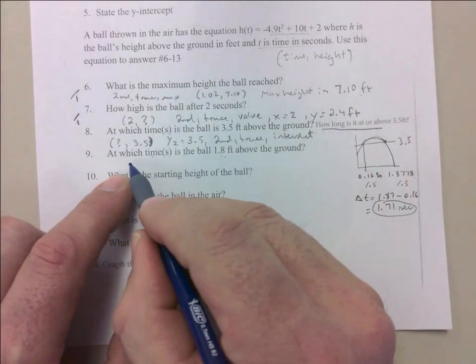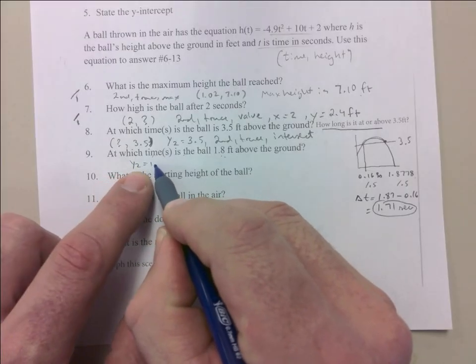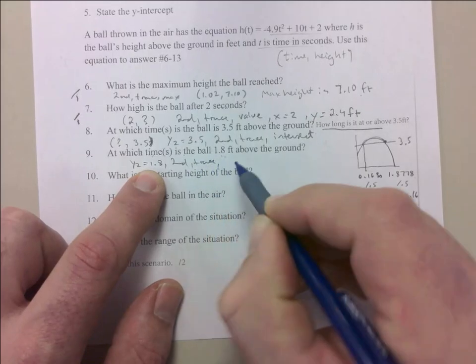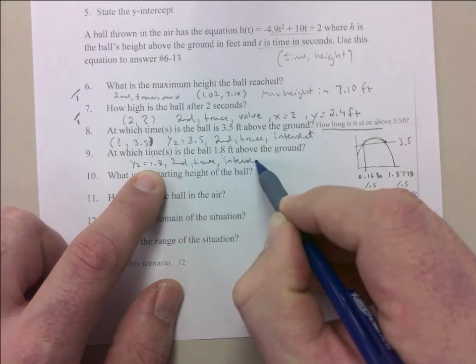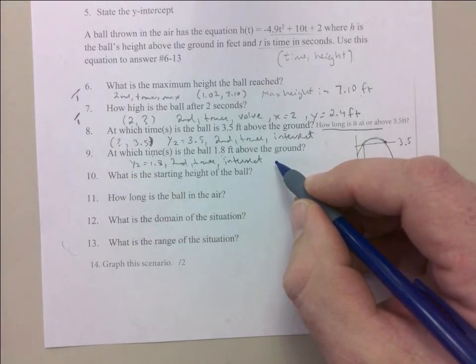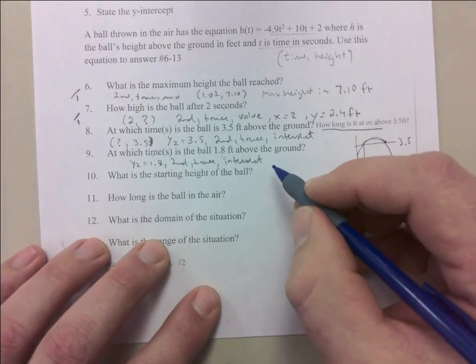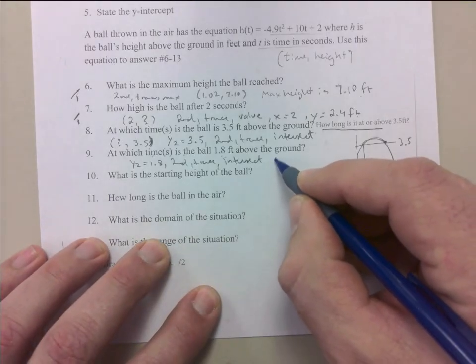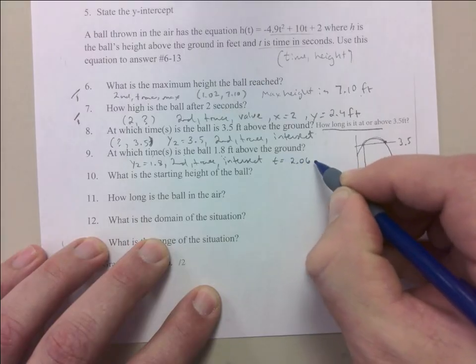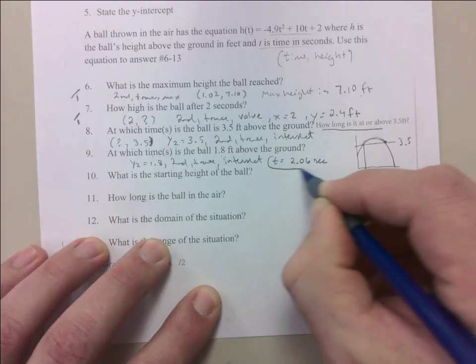So it's only one time that happens. So you let y2 equal to 1.8. We're going to go second trace, intersect. And it's second trace, intersect. Don't use the negative time. T is 2.06 seconds.